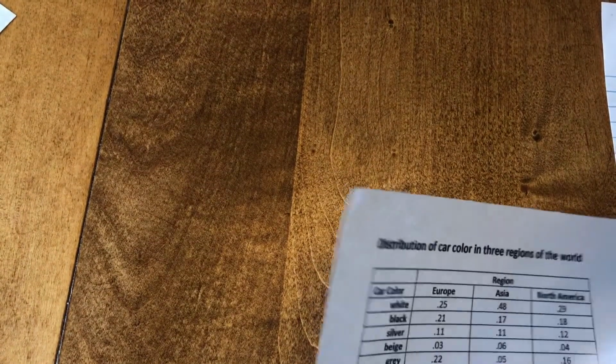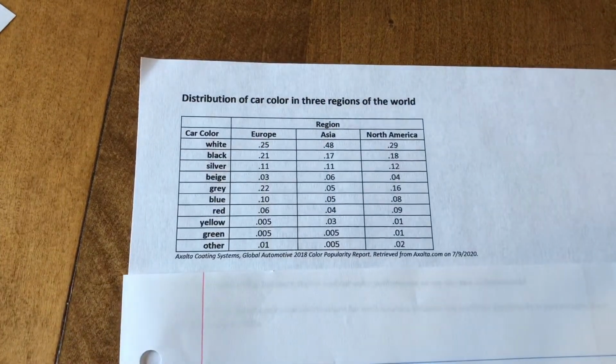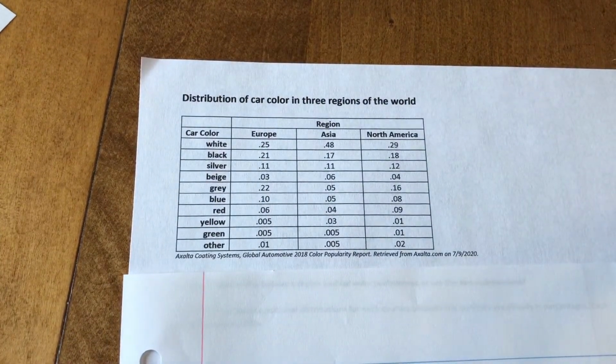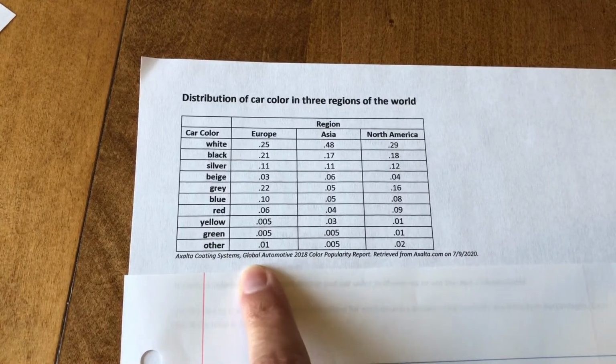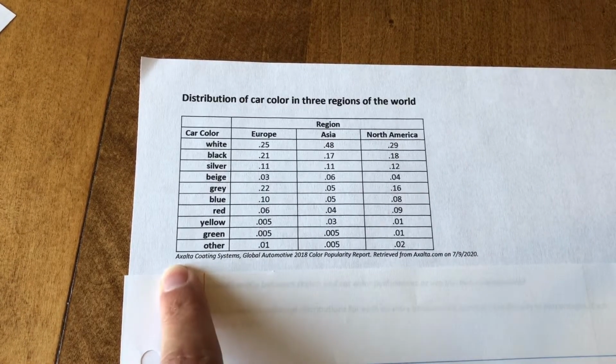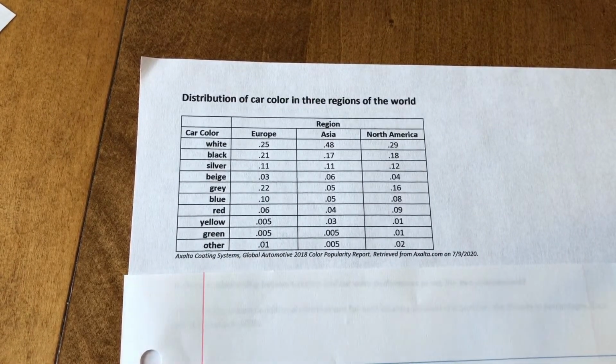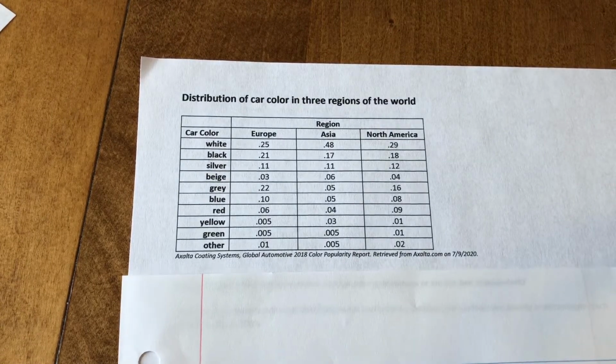All right, my last example is going to be, I Googled some stuff on the internet, and I wanted to know car color preferences, okay? So I looked at 3 regions of the world, Europe, Asia, and North America. And I got this off of some website. What is it, Axalta Coating Systems? I guess they paint cars or they track car color. Who knows? Okay.